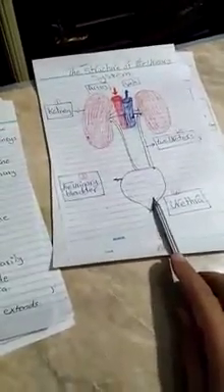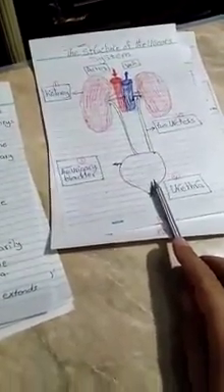So they are two narrow tubes that connect what? They connect the kidneys to the bladder. For what? For transferring the waste. Which waste? They transfer the urine from the two kidneys to the bladder.